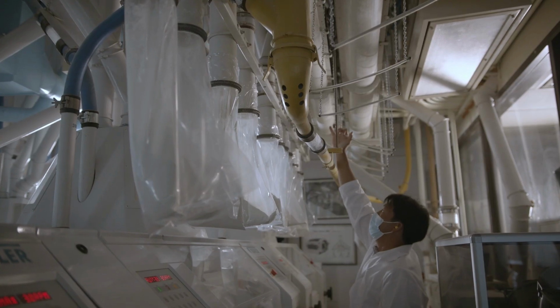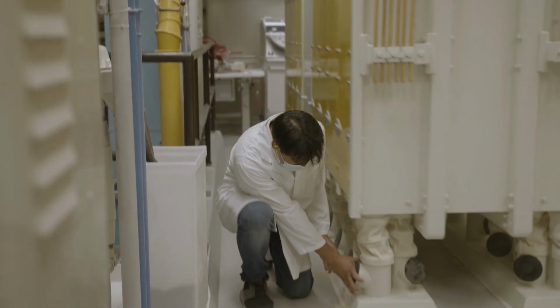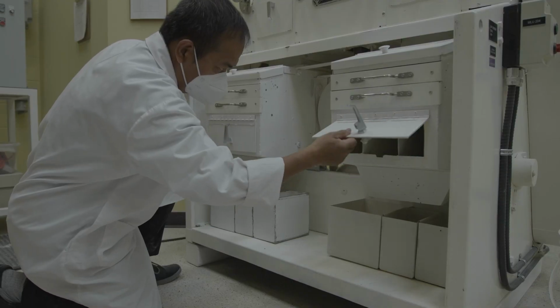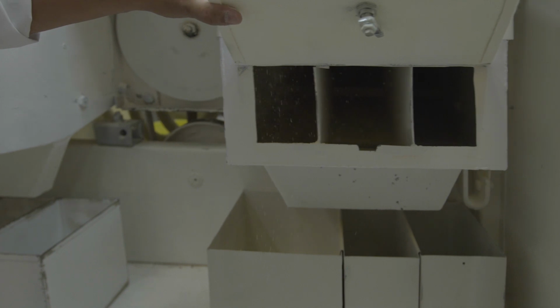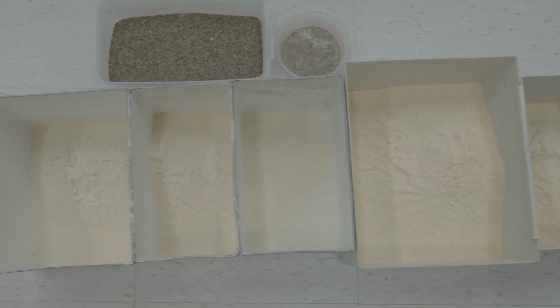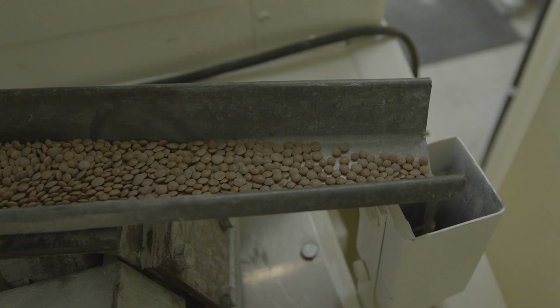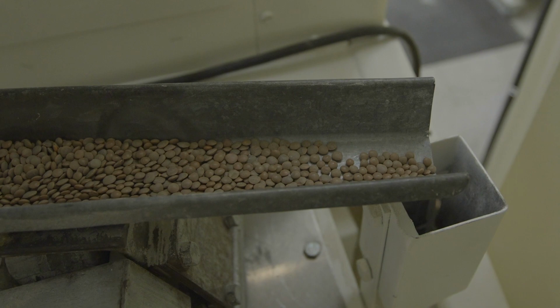The advantage of using a roller milling system is that processors can select different streams which have different properties, such as different starch damage or different protein content. There are different settings that can be changed throughout the process that will impact the properties of the final product.